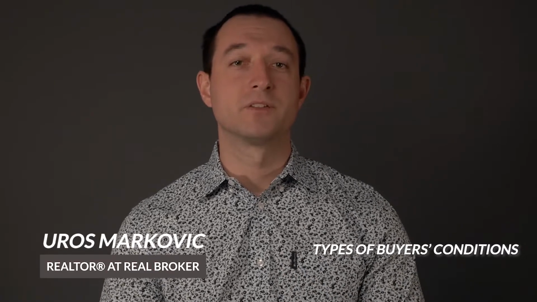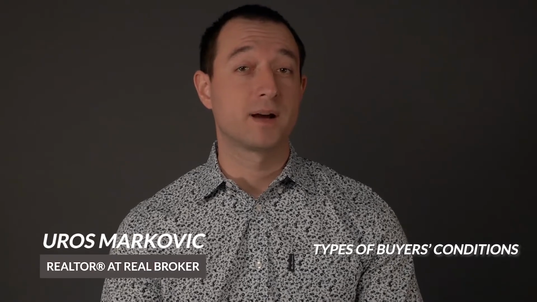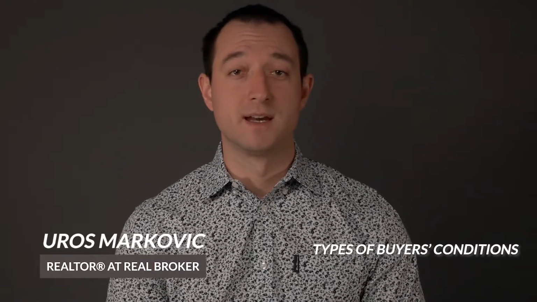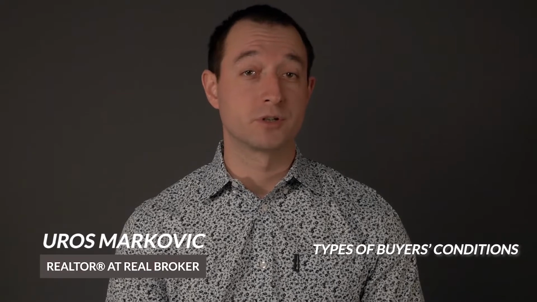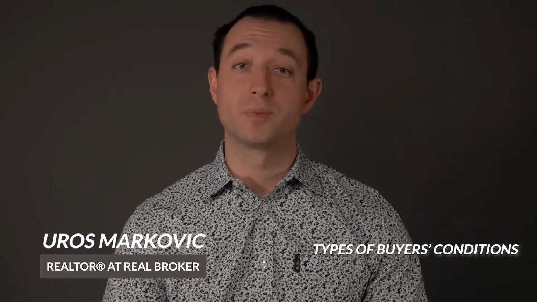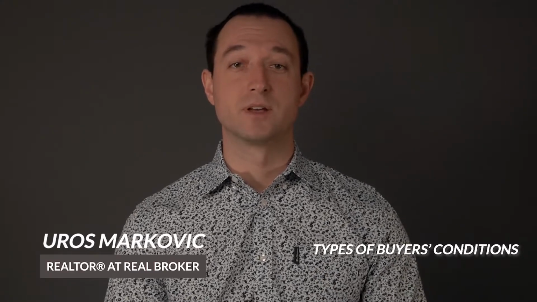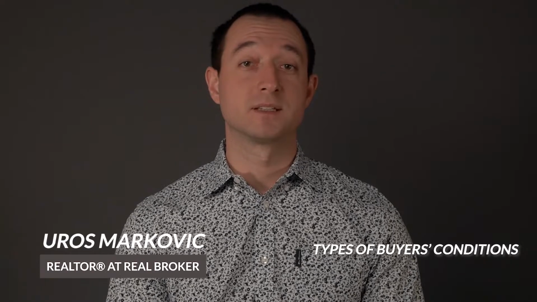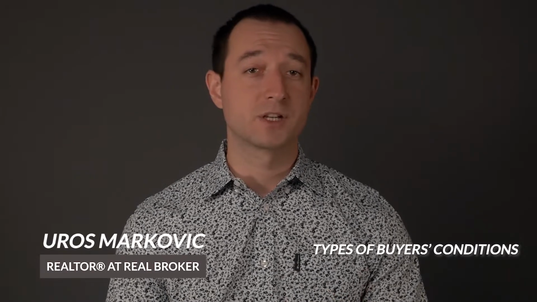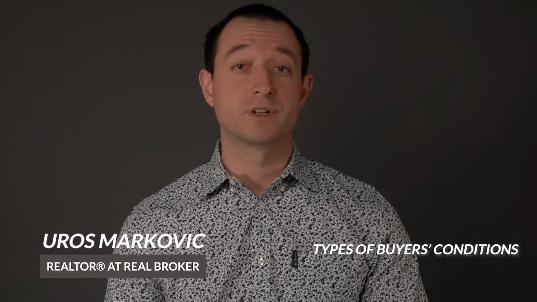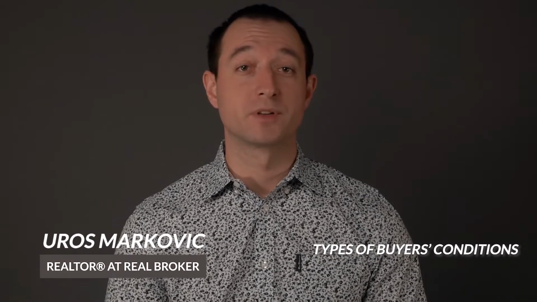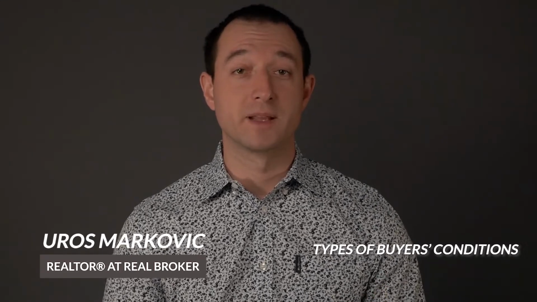For example, the following conditions help protect buyers from specific risks: sale of a buyer's property condition, pet approval for condominium purchase, asbestos inspection, confirming specific permitted uses of property, electrical inspection, lawyer review of the contract, reviewing of the real property report, and even environmental testing.